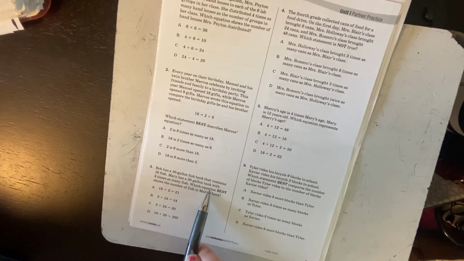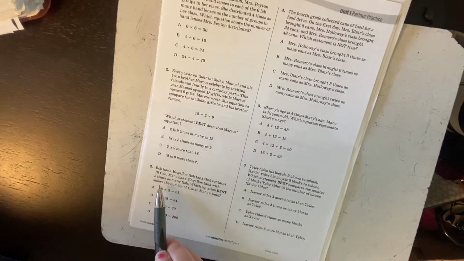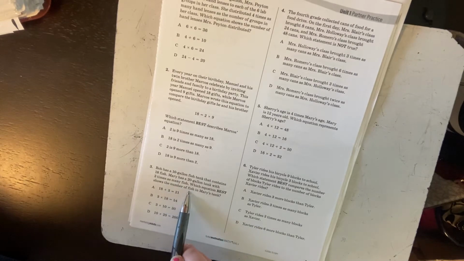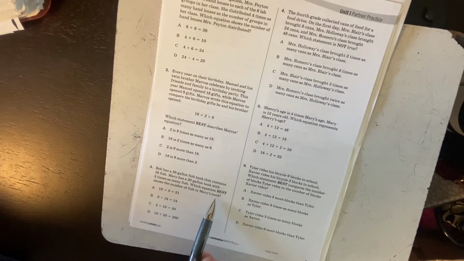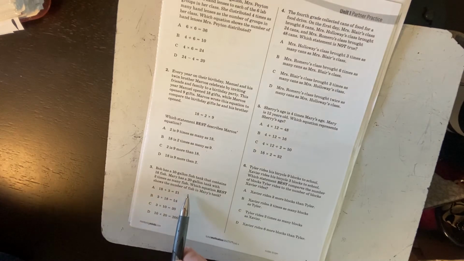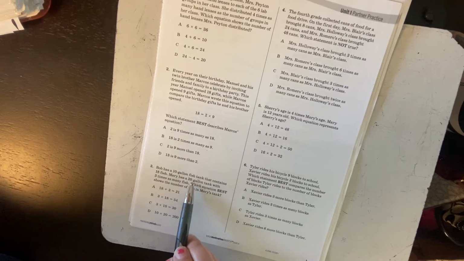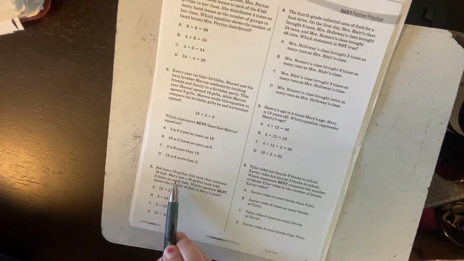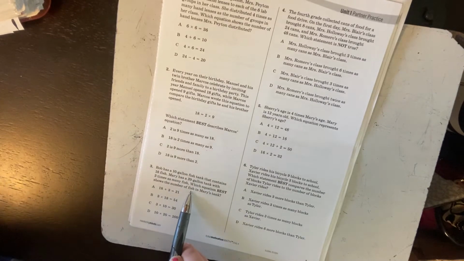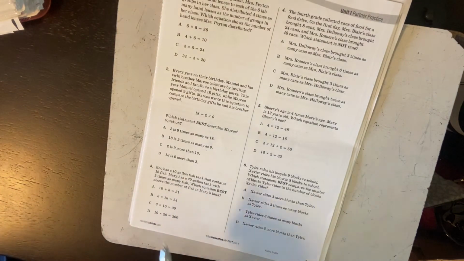So which equation best shows the number of fish in Mary's tank? So our question is focusing on the number of fish, not how many gallons they have in their tank. So we're not going to necessarily use the numbers 10 and 20. We're just going to be focusing on how many fish. Okay? So definitely pull out your labels to help get you organized, okay?